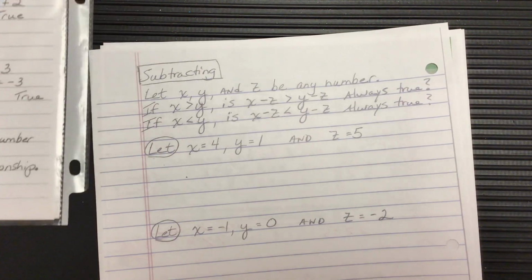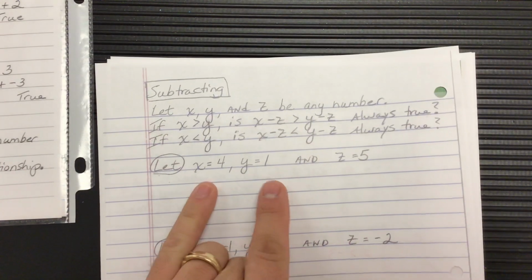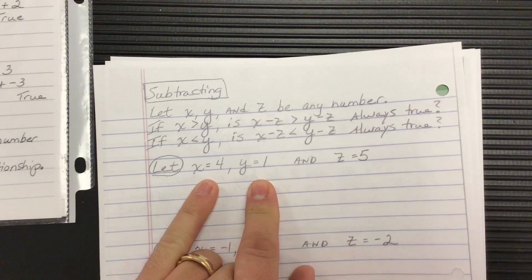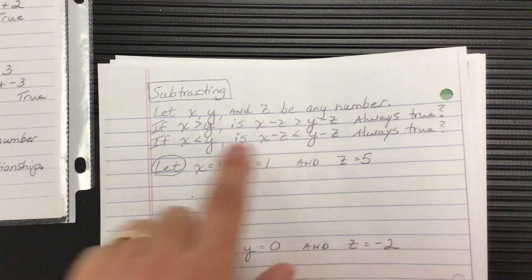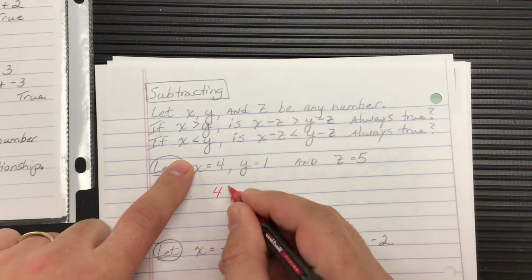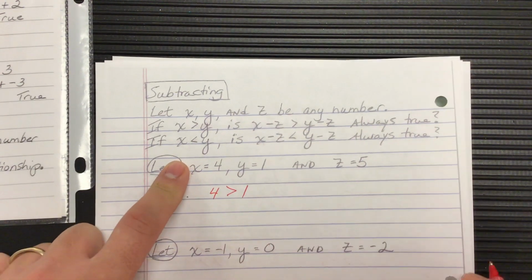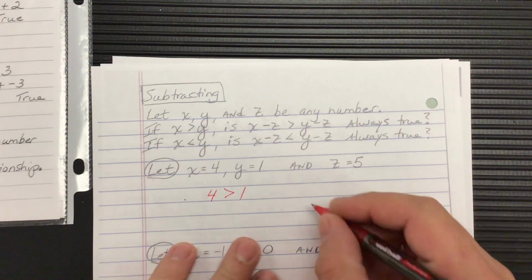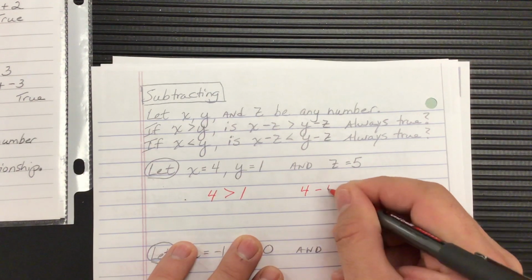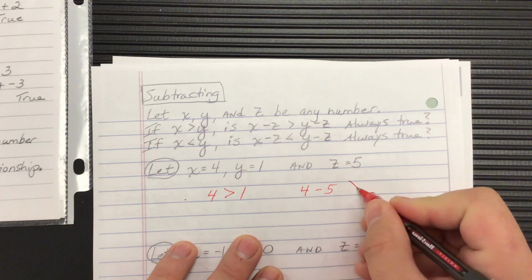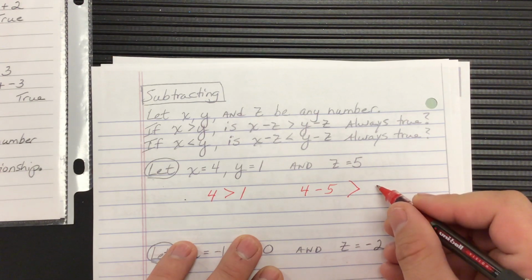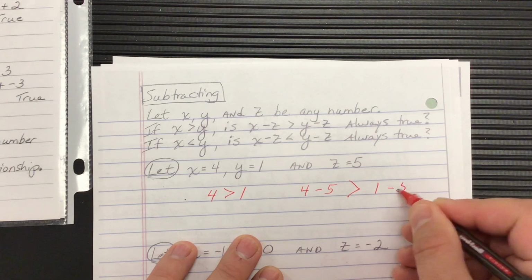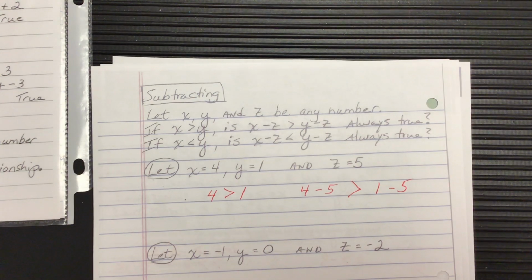So now we're doing subtracting, same exact thing. Which one's bigger here? X, so I'm going to use the middle line here again. 4 is certainly bigger than 1. So now I'm going x minus z, so 4 minus 5. Is that still bigger than 1 minus 5?